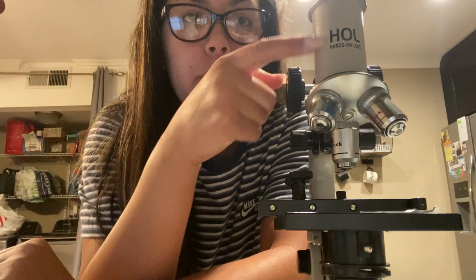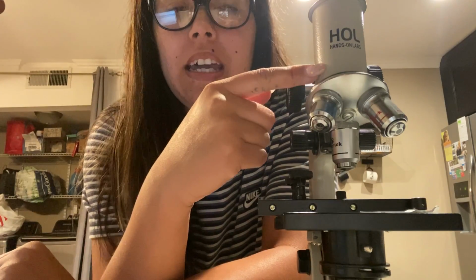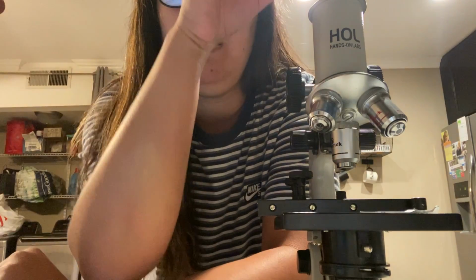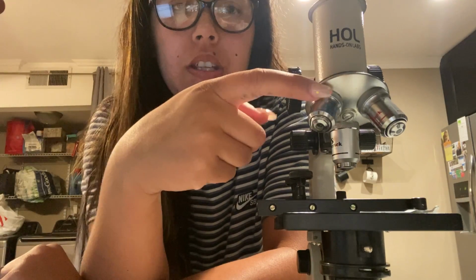The next piece of equipment for the microscope is the main tube, which is this part right here. This blocks out light and holds the eyepiece and the nose piece, which is down here, that we'll get into next.